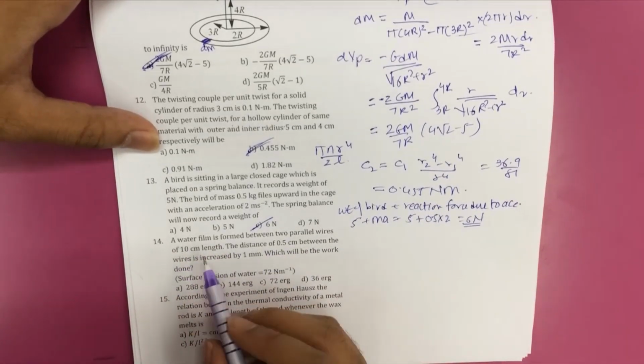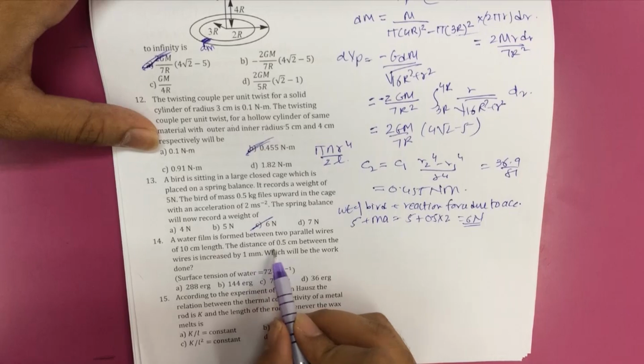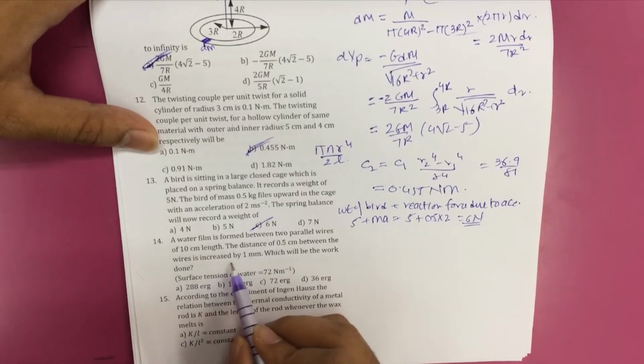Question 14. A water film is formed between two parallel wires of 10 cm length.